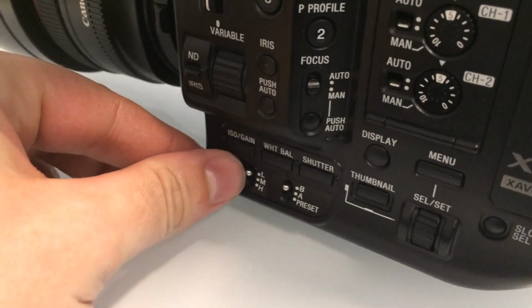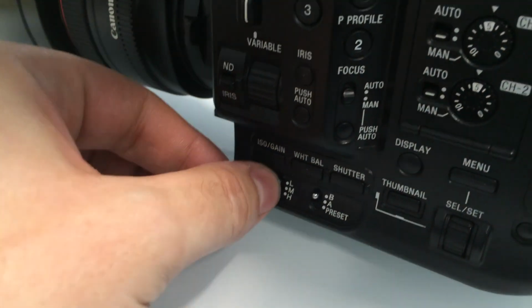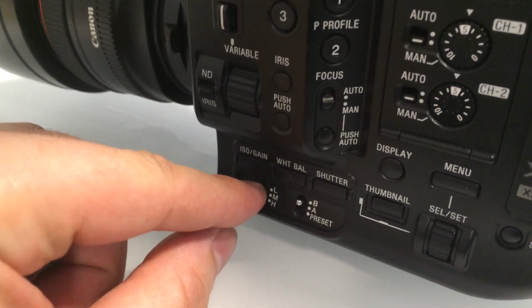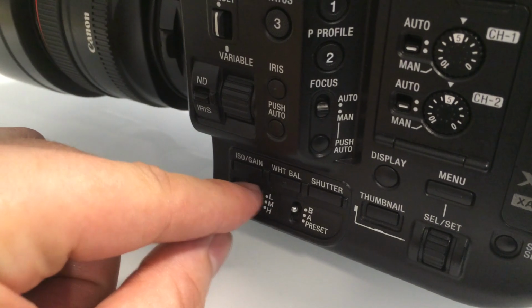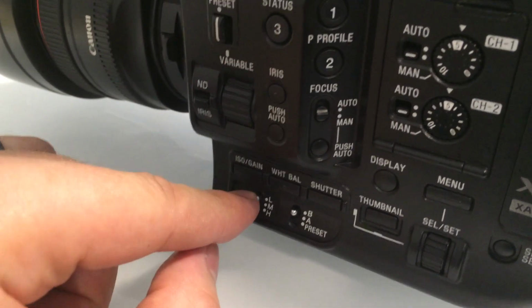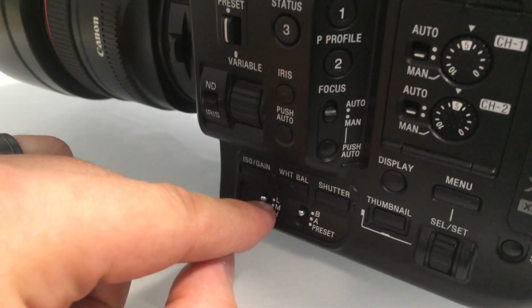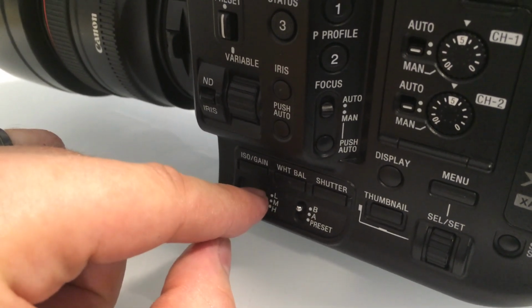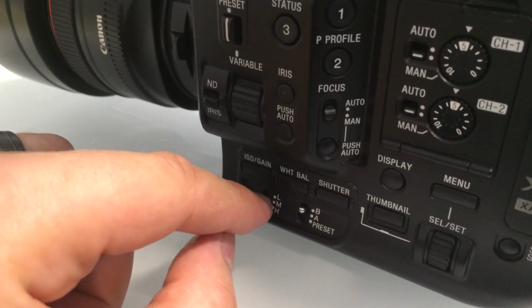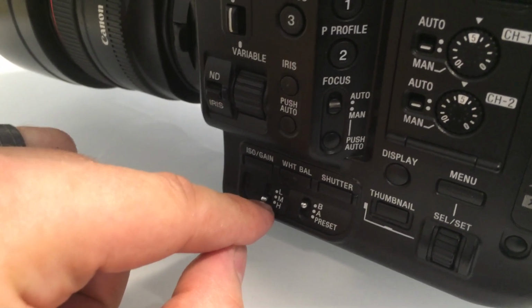Down here, we've got the ISO or gain settings, which you can also set in the camera menu. I usually have mine set to low because I really want my ISO as low as possible. When you're shooting S-Log 3, I believe you're limited to the base ISO of 3200 and then up from there. So 3200, I set that to 6400, and then 12,800 is the next setting.